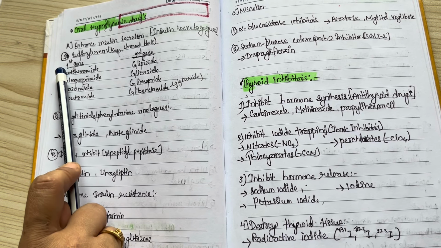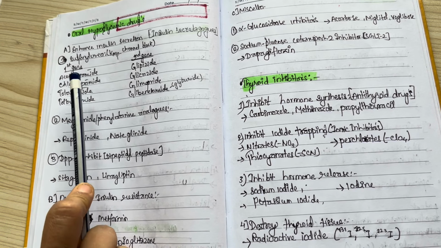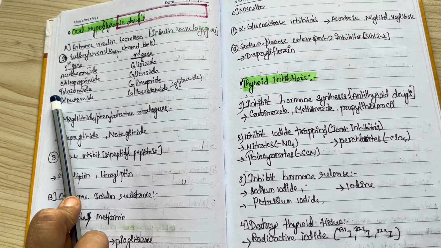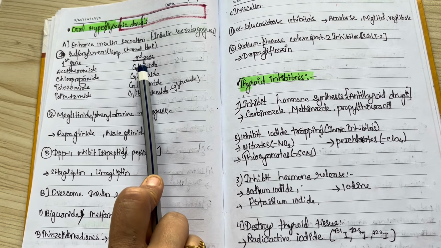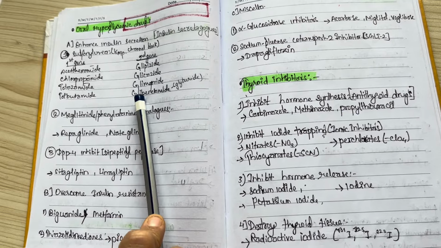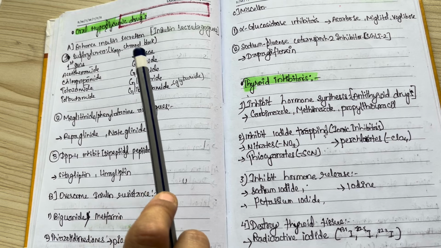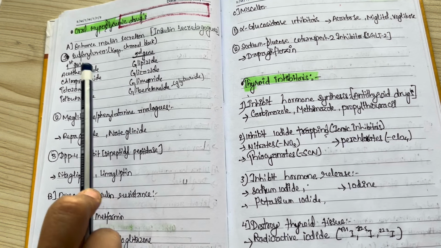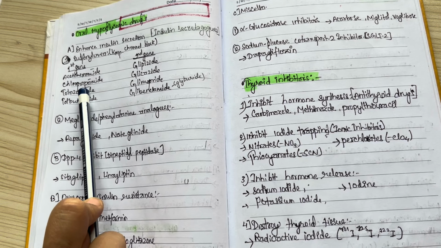It has examples in two different generations. The first generation: acetohexamide, chlorpropamide, tolazamide, tolbutamide. And the second generation: glipizide, gliclazide, glimepiride, and glibenclamide, which is also known as glyburide. These bind to the receptor on the pancreas and squeeze out insulin all day long.